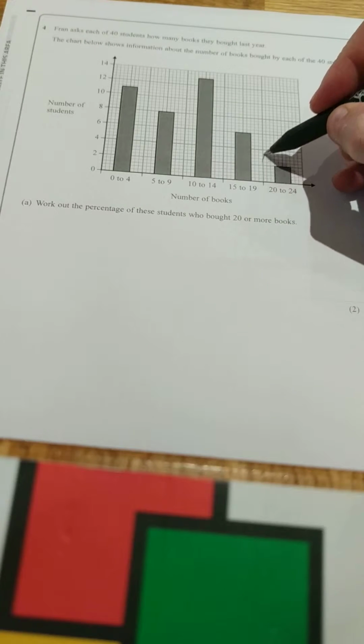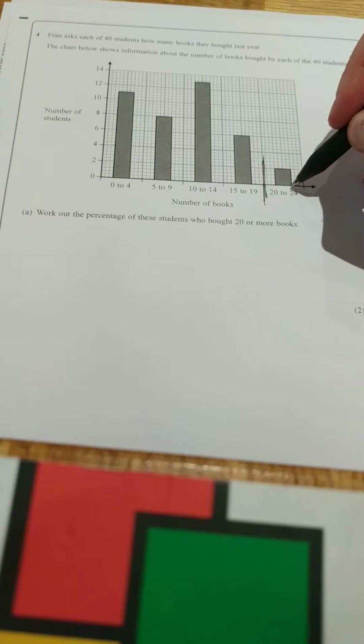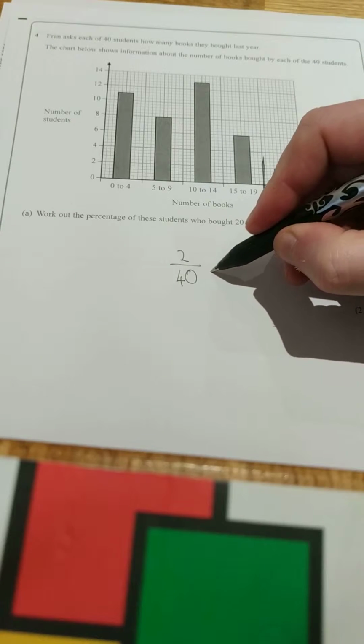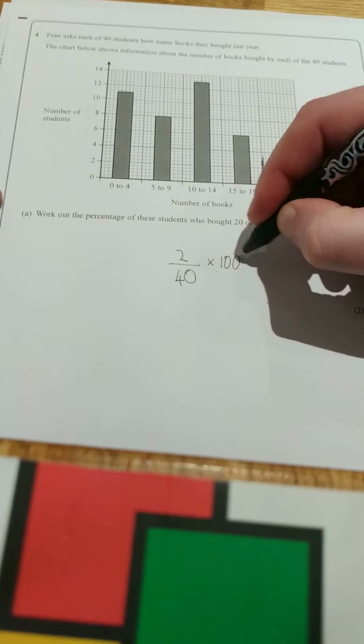Fran asks each of her 40 students how many books they bought last year. The chart shows information about the number of books bought by each of her 40 students. Work out the percentage of students who bought 20 or more books. So what I'm doing is I'm looking here. 20 or more is just this last bar. So this would be 2 out of 40 students. It tells me in the question. And I'm asked to turn it into a percentage. So again, to turn something from a decimal into a percentage, times by 100.